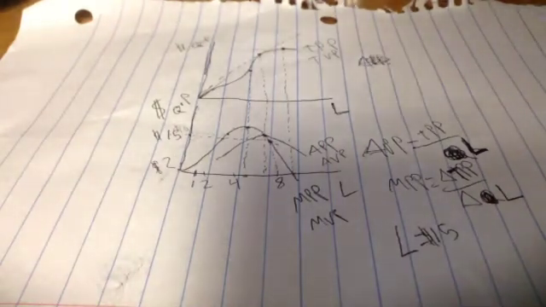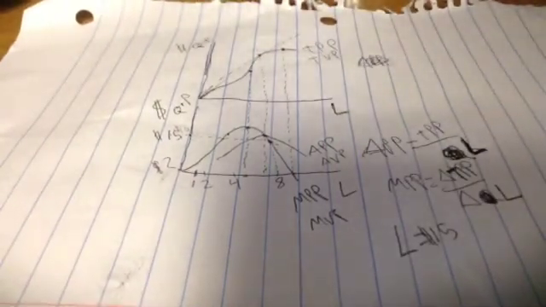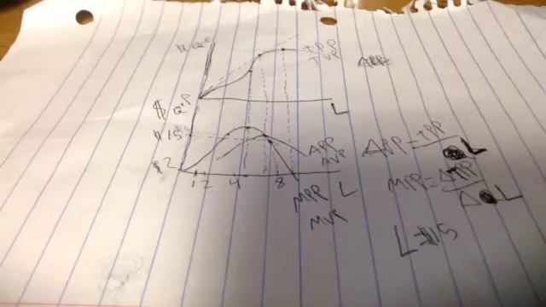Okay, hello everybody. Today what we're going to be discussing is a concept of economics called production theory, and we're going to be looking at total physical product, total value product, average value product, average physical product, marginal physical product, marginal value product, all of those kind of things.